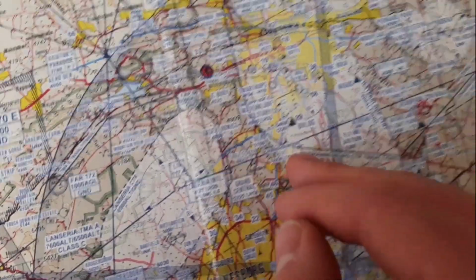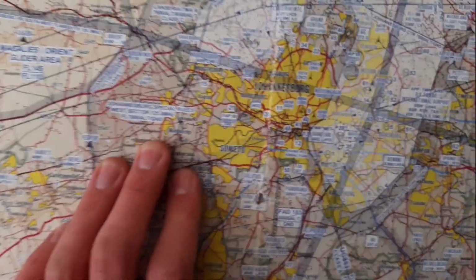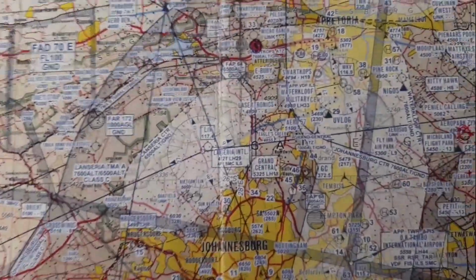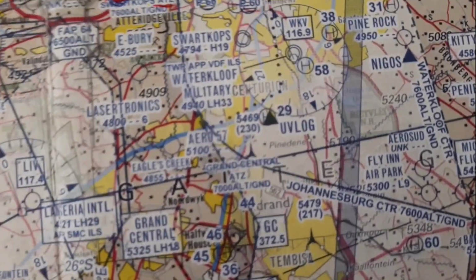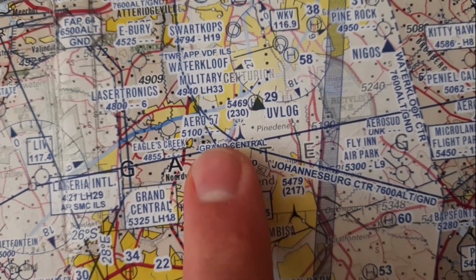We also have so on and so forth, right? So you just figure out which one is which. You've got the Vonderboom CTR there, so you figure those out. If you start zooming in, you then start finding your ATZs, okay? You've got your Grand Central ATZ over there.